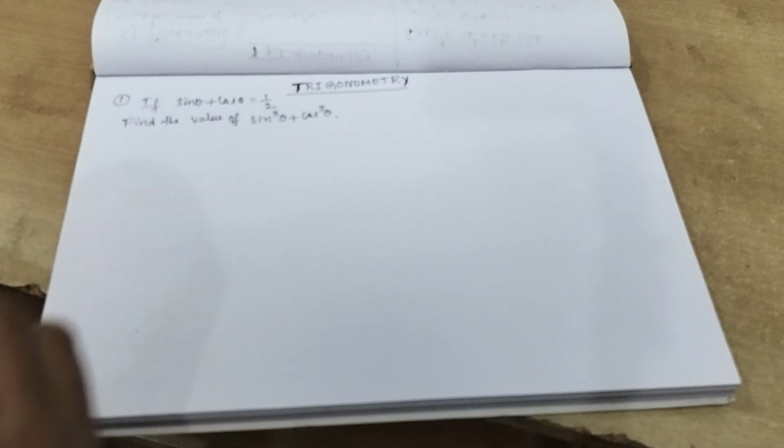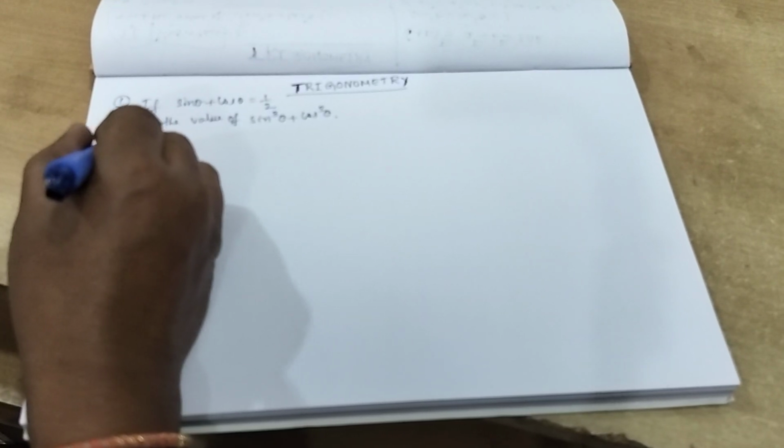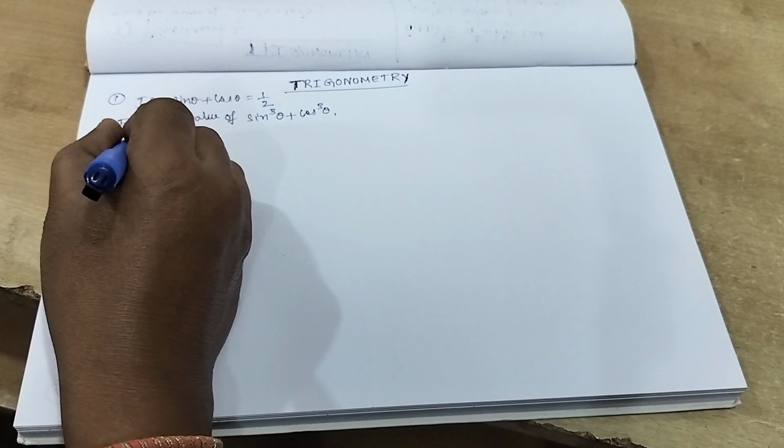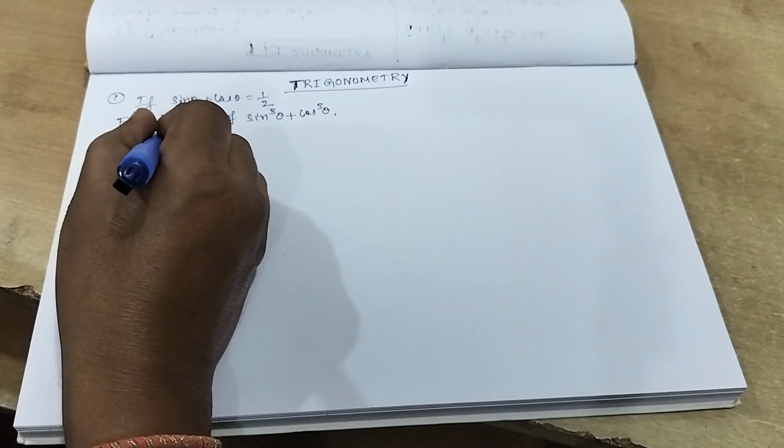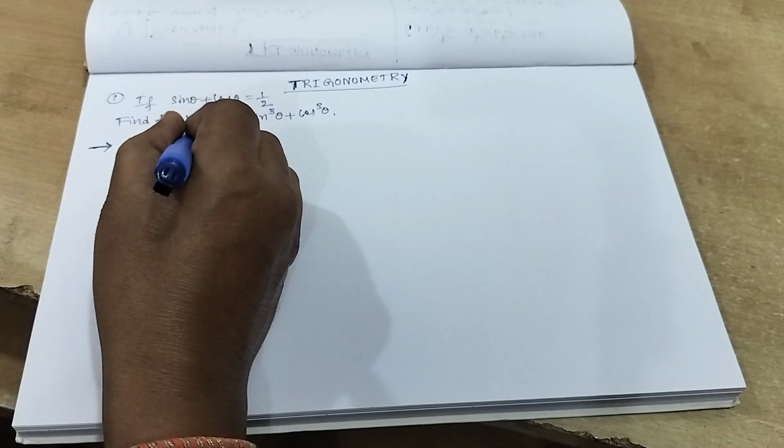For this question, we need to know the basic formulas of trigonometry, and we use algebra as well. So let us see the solution and let us work together. I hope you also start working on that.